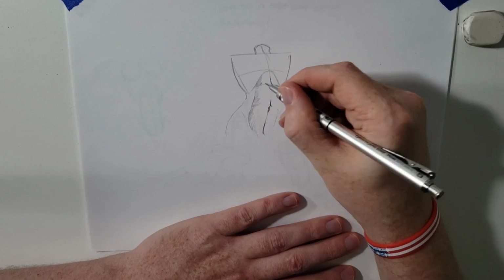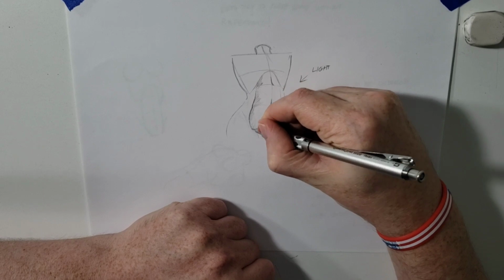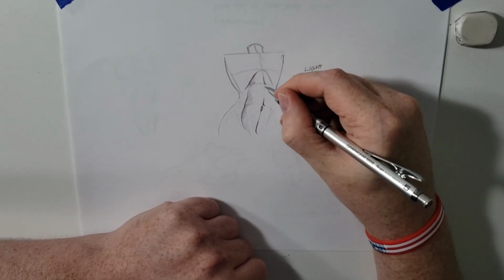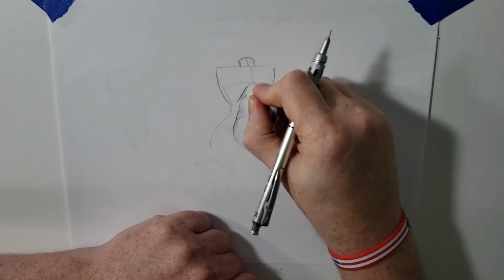So here I'm trying to actually shade the abs. I have my light source coming from the top right, so I'm trying to think about where my shading would go.